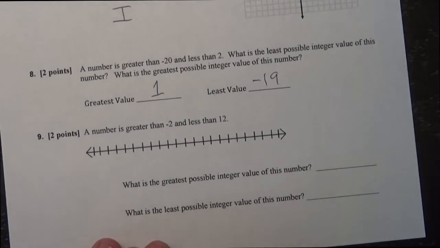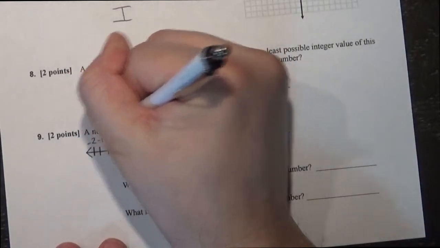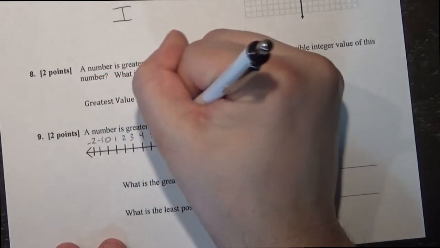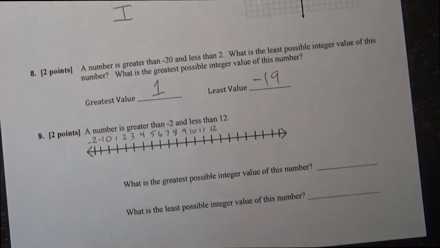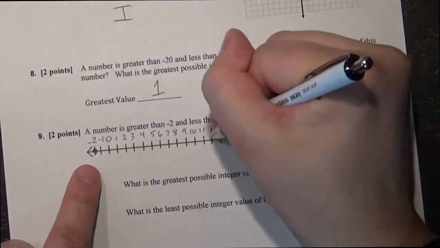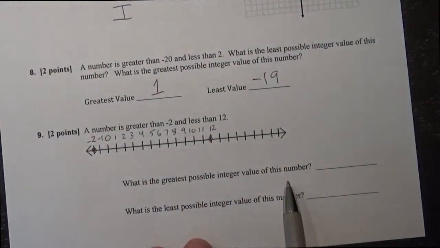Again, if you need to draw out a number line, you can. Look at number 9. A number is greater than -2 and less than 12. Here they were so nice to give us a number line, and I surely do appreciate that. So I'm going to use it actually. So I have -2 here, -1, 0, 1, 2, 3, 4, 5, 6, 7, 8, 9, 10, 11, 12. Okay, so I know that that number is greater than -2 and less than 12. It's somewhere in between.